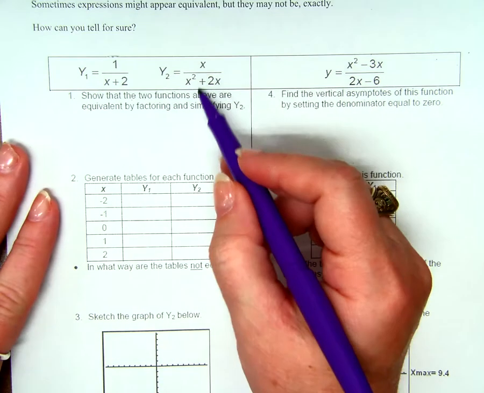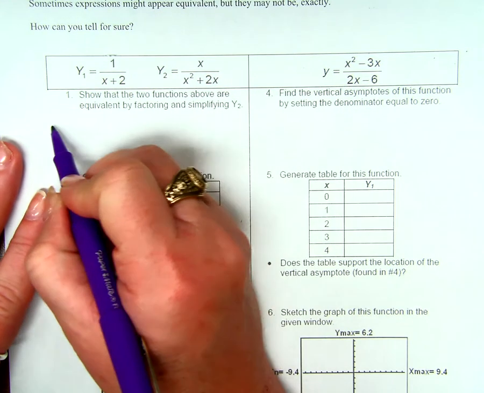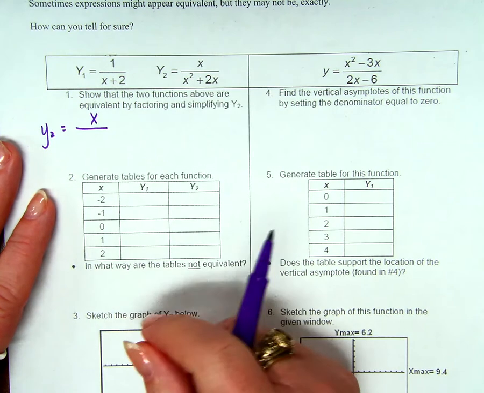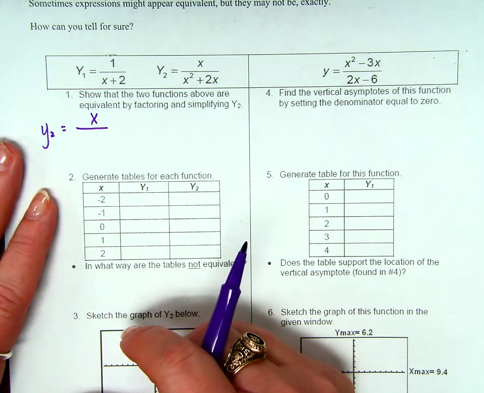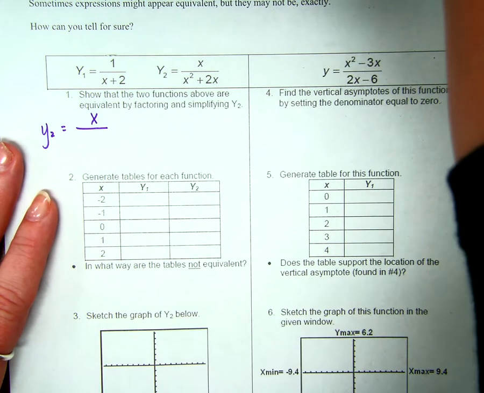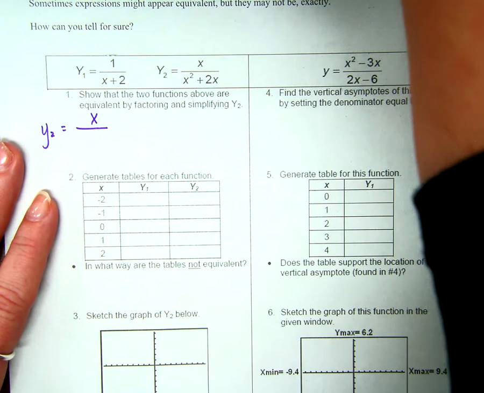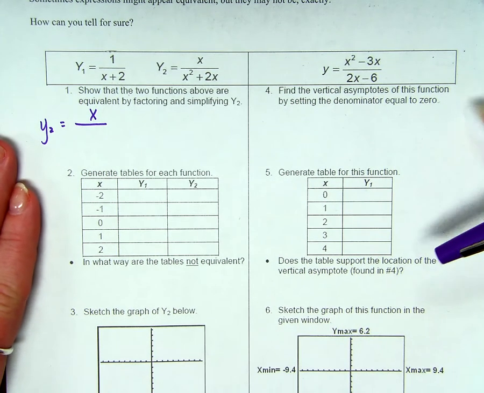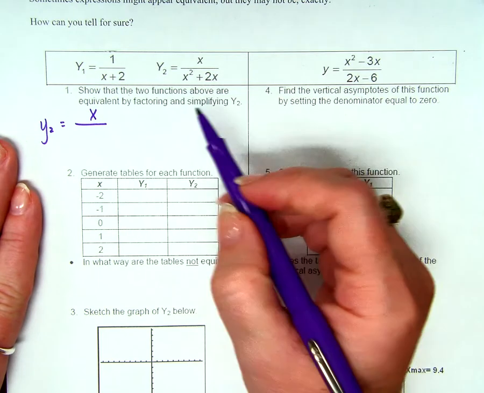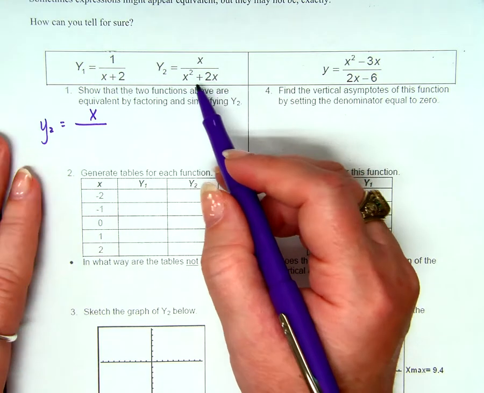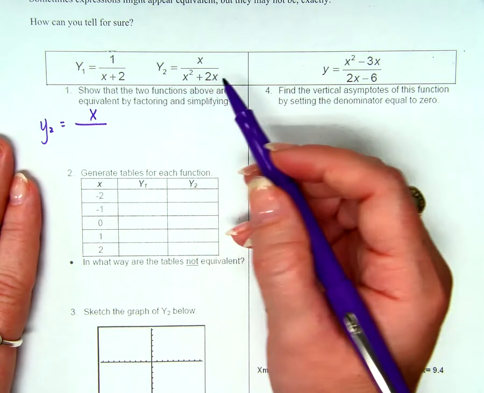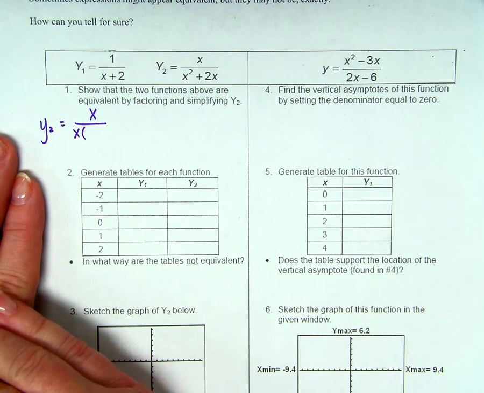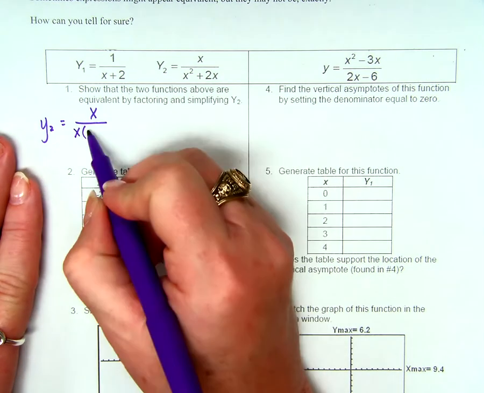So how am I going to go about factoring y sub 2? Can't really do anything to the numerator, right? What about the denominator? Well, guys, I'm not solving, I'm just factoring, right? If I factor, I'm looking for what these terms right here, since there's only two of them, have in common. An x? If I factor out an x, what's left? X plus 2.